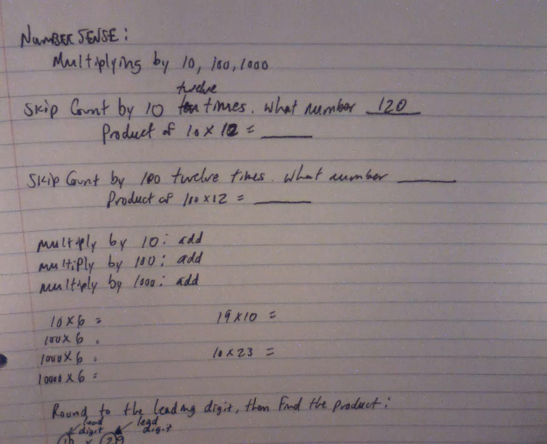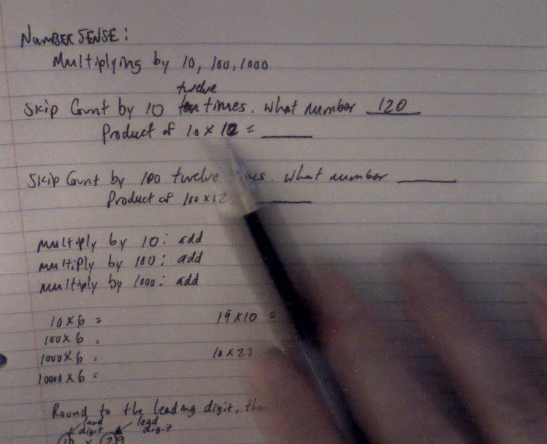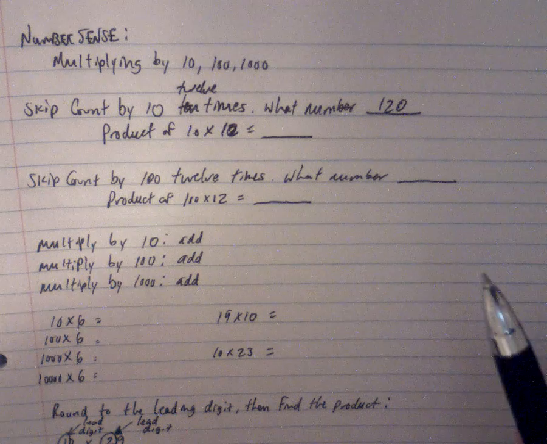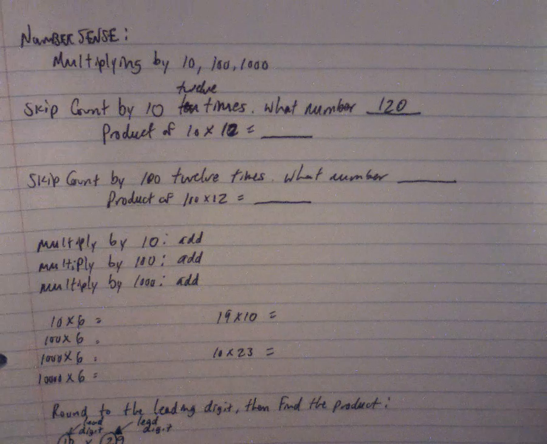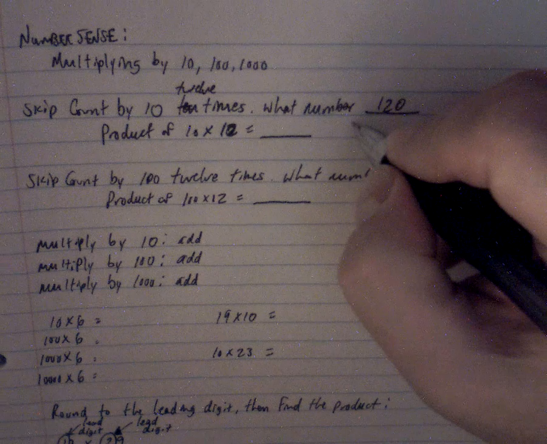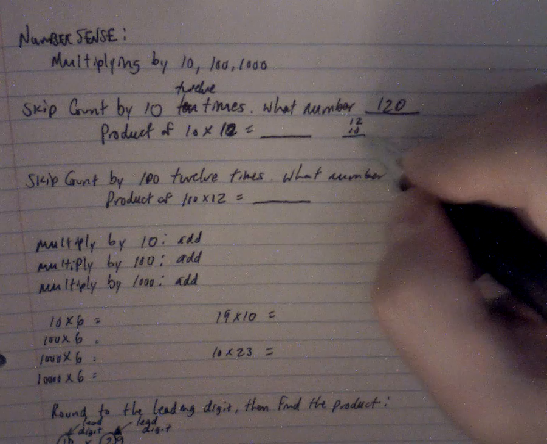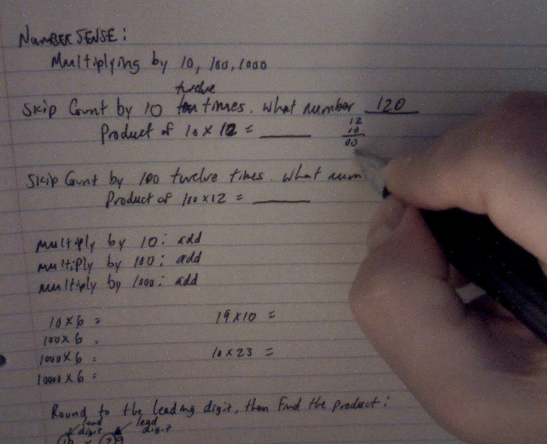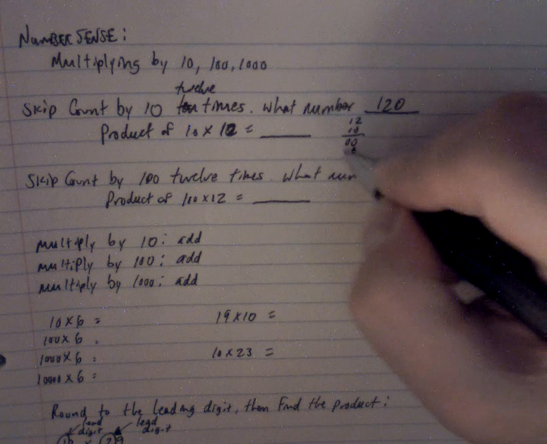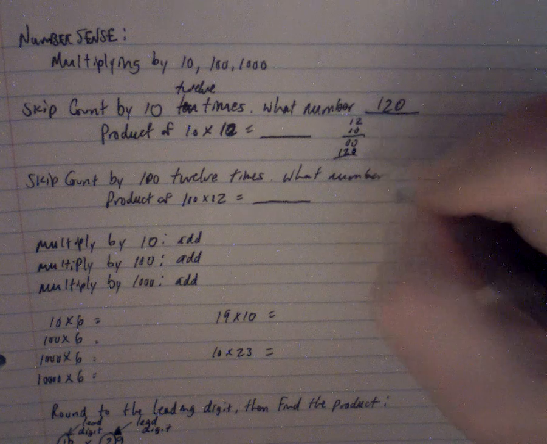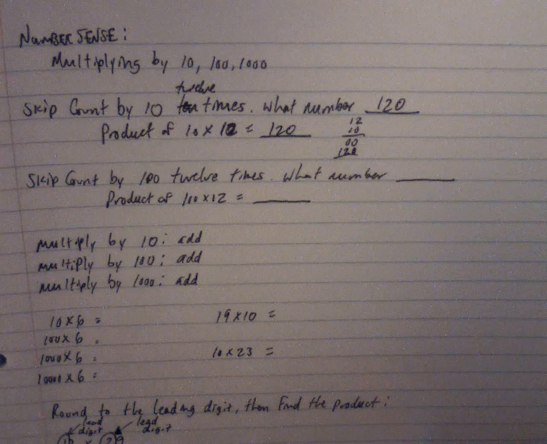Now, what is the product of 10 times 12? I would actually have to do it this way. So 0, 0, you always have to add a 0 on the bottom. 2, 1. So I get 120.